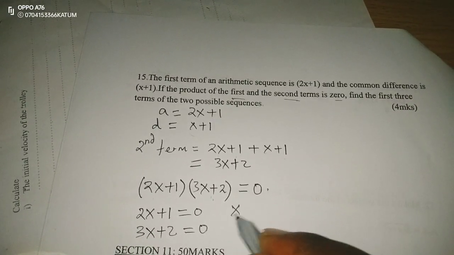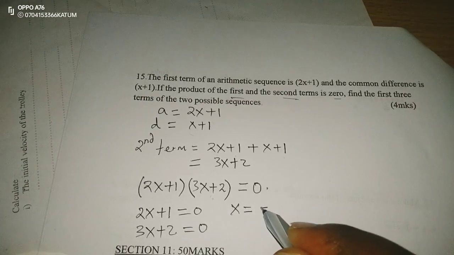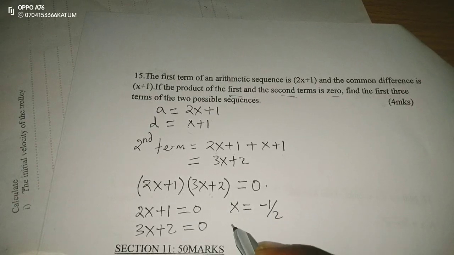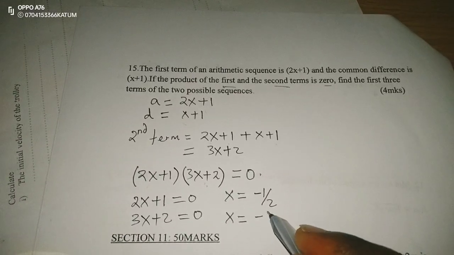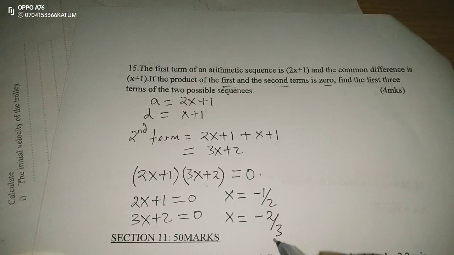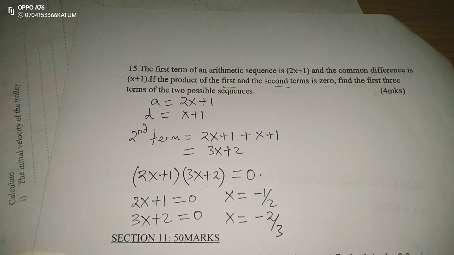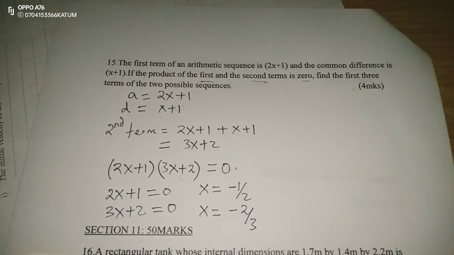This means the value of x is going to be negative 1 out of 2, and for the second case, the value of x equals negative 2 out of 3, because we have to take 2 here, making it a negative, then we divide by 3. So negative 2/3 and negative 1/2 are the two possible values of x.